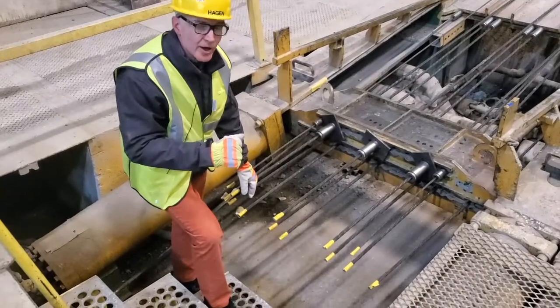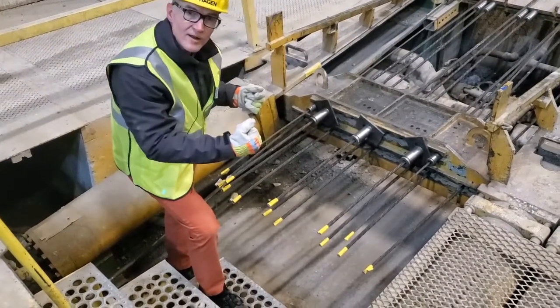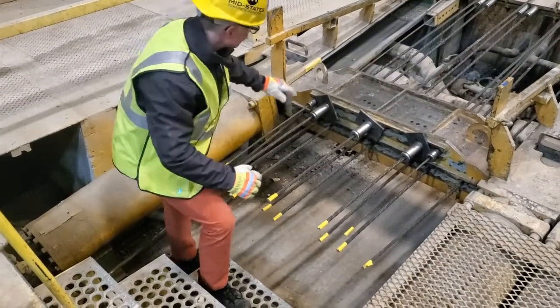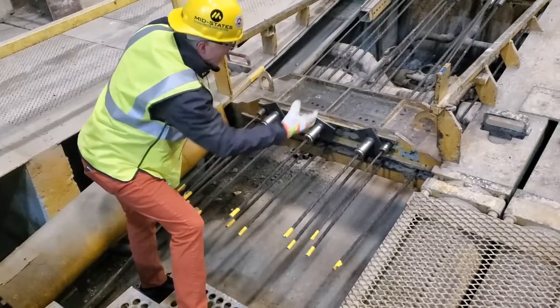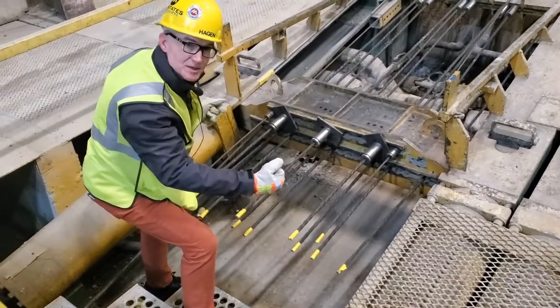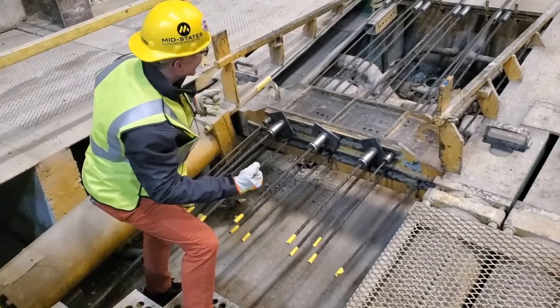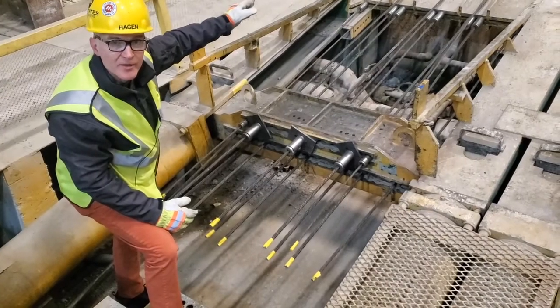I'm standing down in what we call our stressing pit. This is where we pull the strand to pre-stress it. You can see this bulkhead right here, and these chucks have been stretching and have pulled back. It's a hydraulic system. We pull that strand back 525 feet all the way down where it's anchored on the other end of the bed.